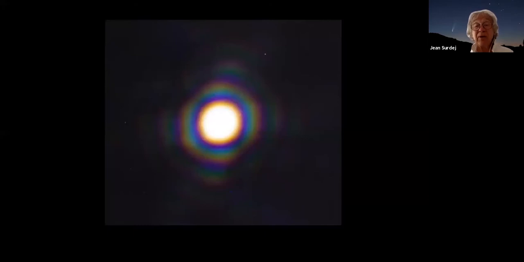Smaller should be the size of the first ring, and it's what you see here. The first ring inside is blue, and a bit further out is redder. Here is still a deeper image, and you see there are imperfections due to the fact that our hole is not perfectly circular. So it was made with a needle, and this is the best we could do.